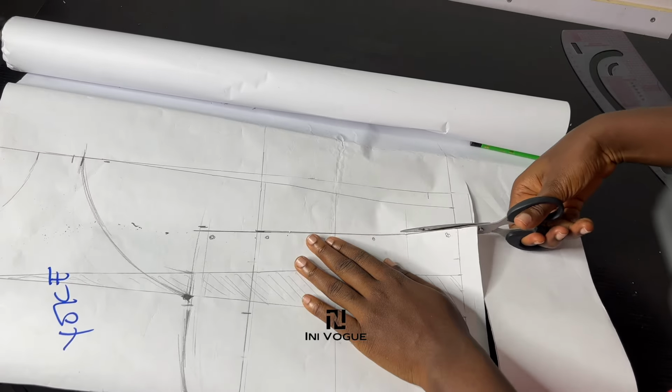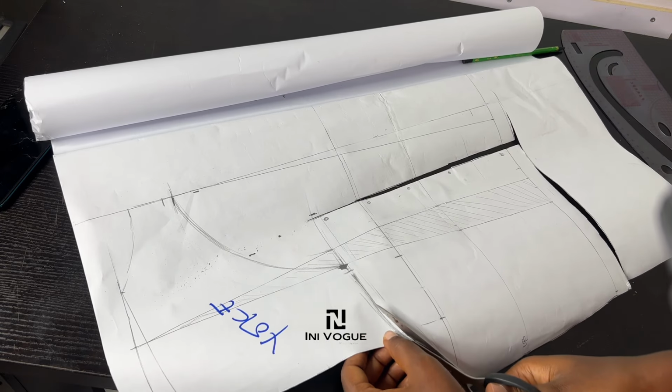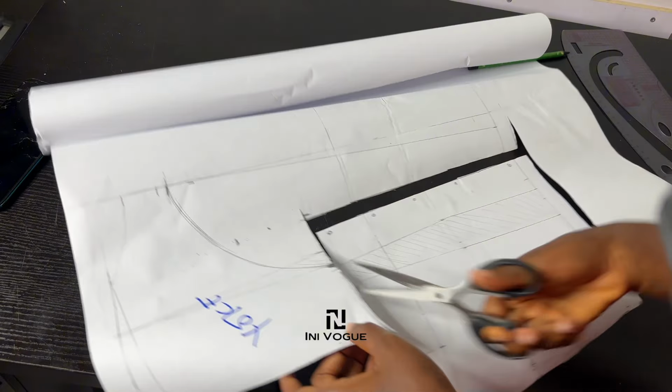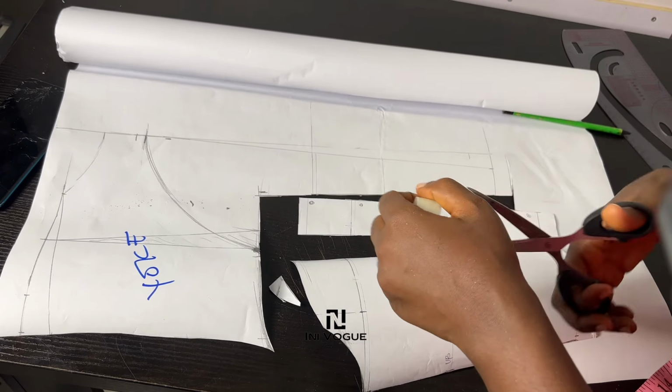So this was me trying to create an illusion of the eyelets and how they will be positioned at the back. So I had to fast forward this so that I can save time. So make sure you're looking at the part where I'm cutting and the part where I am not cutting.